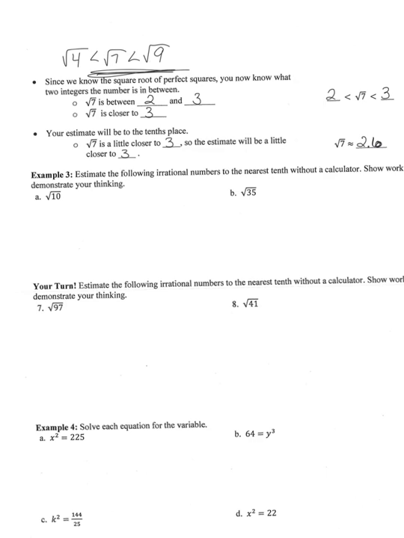And so 10 is between the square root of 9 and the square root of 16, because we know that the square root of 9 is 3 and the square root of 16 is 4. So 10, it's much closer, I'm going to say a lot closer to 9. So right here we can say that the square root of 9 is less than the square root of 10, which is less than the square root of 16.